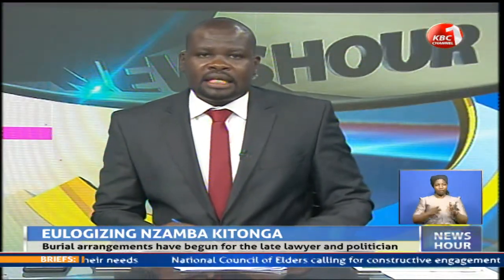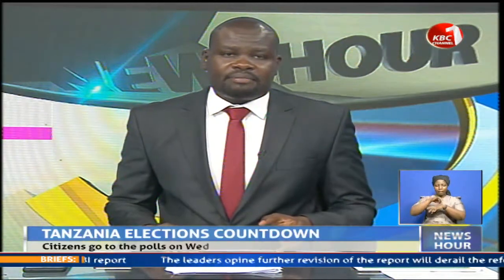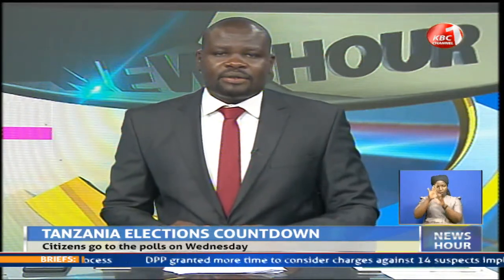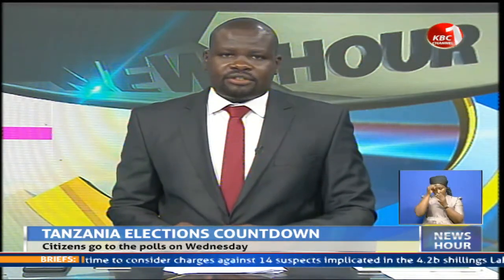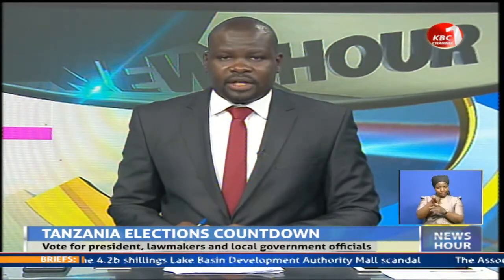Let's now cross our borders. Zanzibar's main opposition party claims its flag bearer has been arrested ahead of the local and national elections. The Alliance for Change and Transparency, popularly known as ACT Wazalendo, says Maalim Seif Sharif was at a polling station on Tuesday morning when he was arrested by police officers. On Wednesday, mainland Tanzania goes to the polls to elect their president, lawmakers and local government officials. Incumbent President John Magufuli is seeking re-election and will face off with 14 opponents.